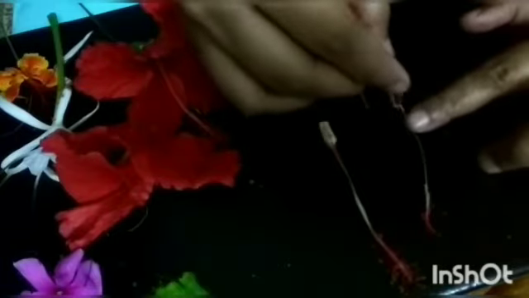I am completely removing this male reproductive part from here. See, this portion is separated. I will show you again. And this portion is representing the female reproductive system, that is Gynoecium.